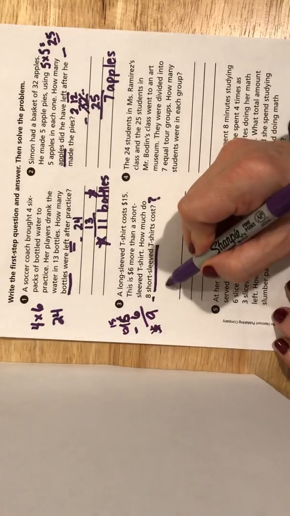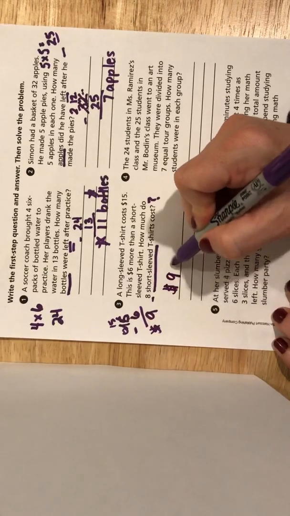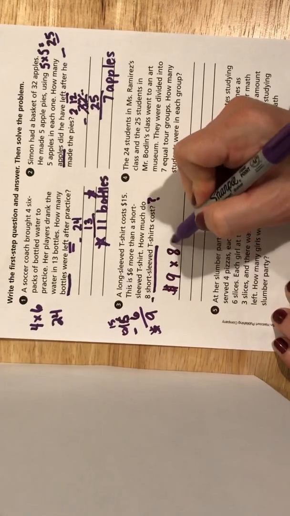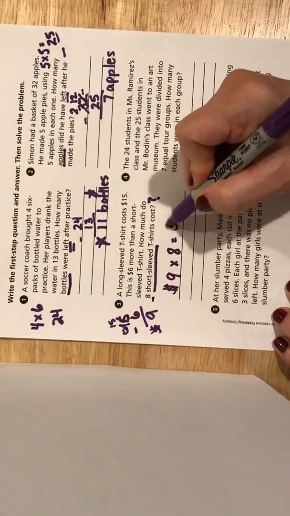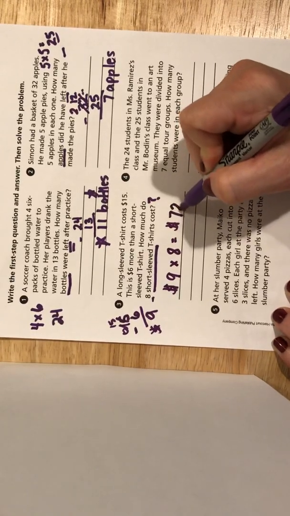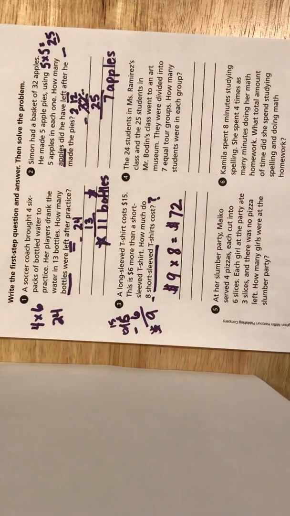So now they're $9 and I need 8 of them. So my cost is $72. Okay, so $72. So you had to do a little subtracting there, and then you had to come up with a math fact of 9 times 8 with $72.